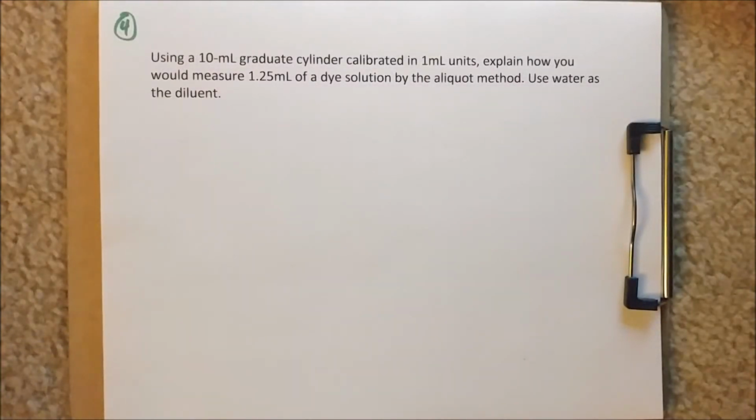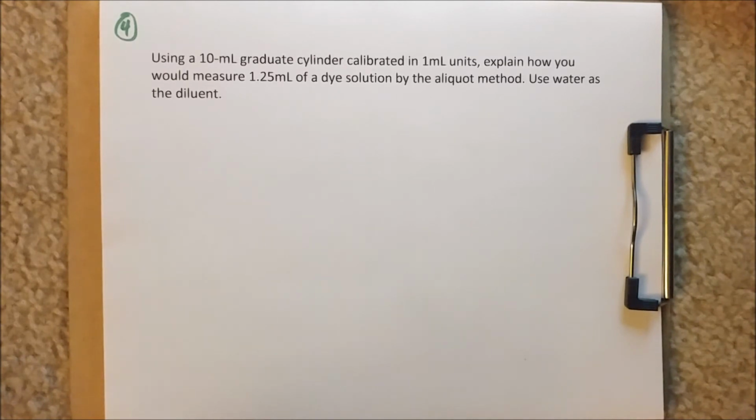And for problem number 4, go ahead and pause the video if you would like to solve it yourself. Otherwise, the question reads, using a 10 milliliter graduate cylinder calibrated in 1 milliliter units, explain how you would measure 1.25 milliliters of a dye solution by the aliquot method. Use water as the diluent.